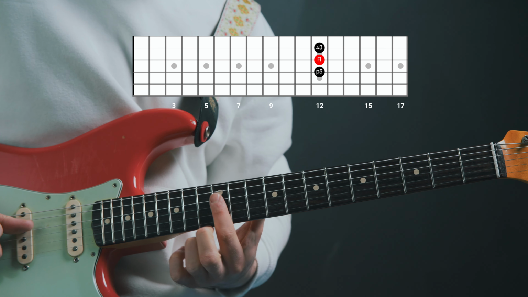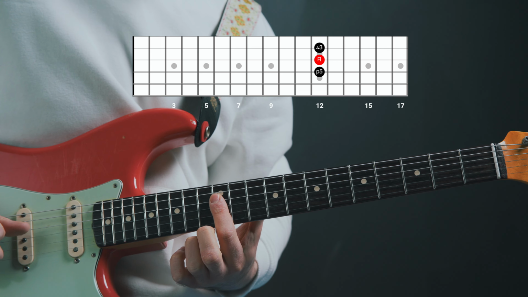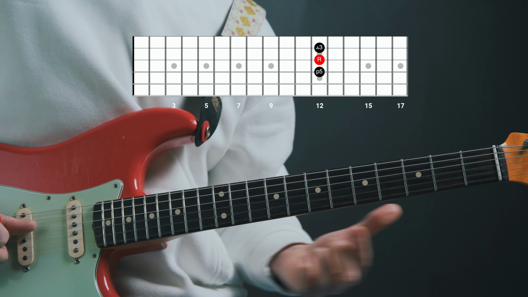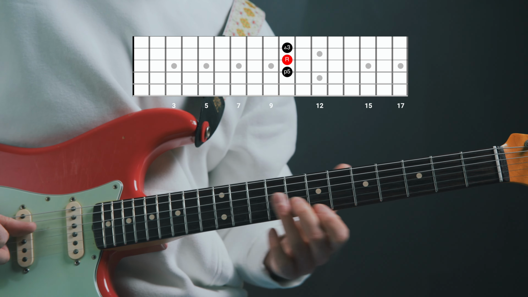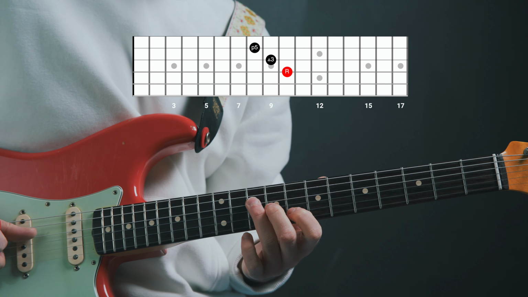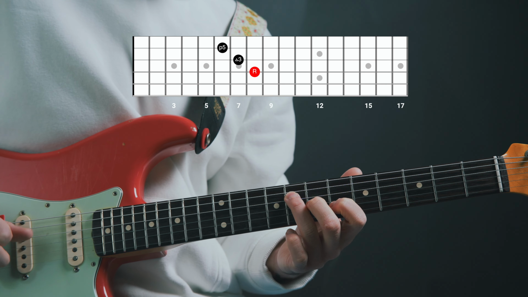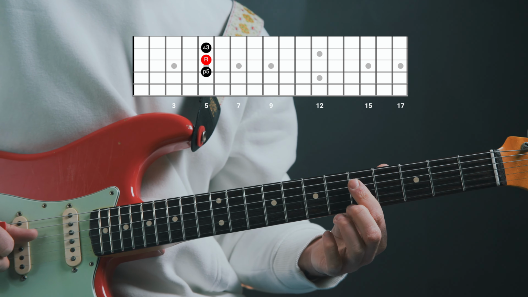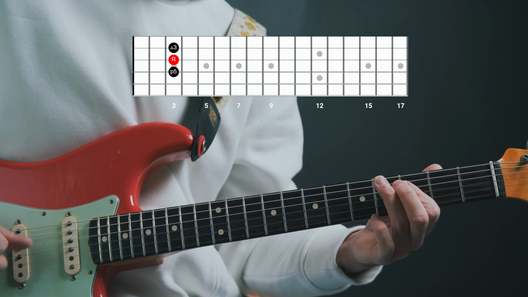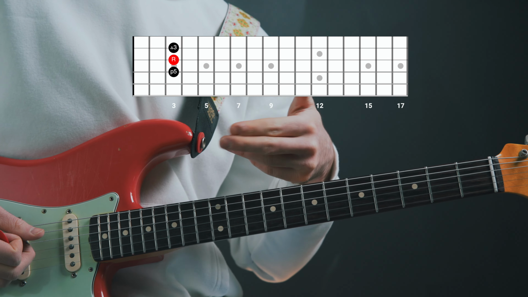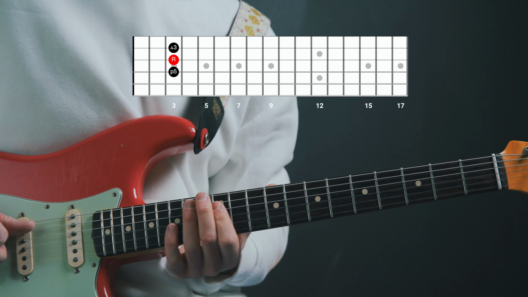So for G, we have this. That's the second inversion. Also the same for the F. Then root position, C and B flat. Then second inversion, C and B flat. And like I said, I'm kind of visualizing them alongside these inversions on the third string set.